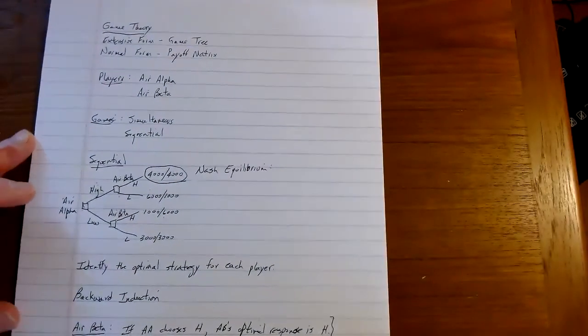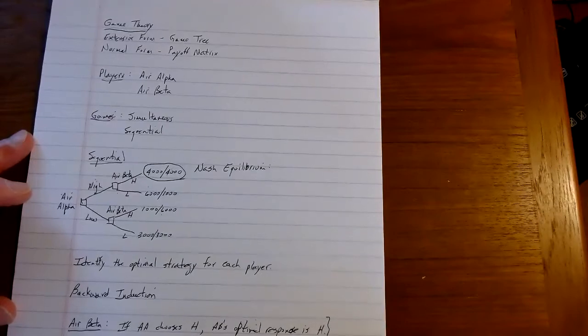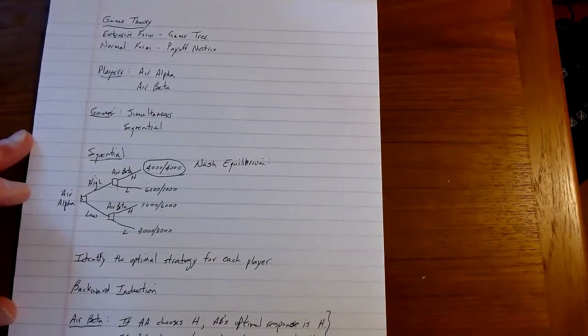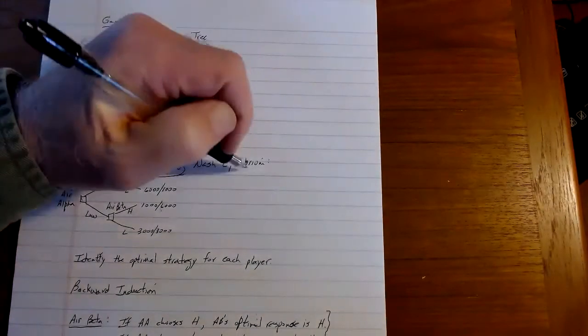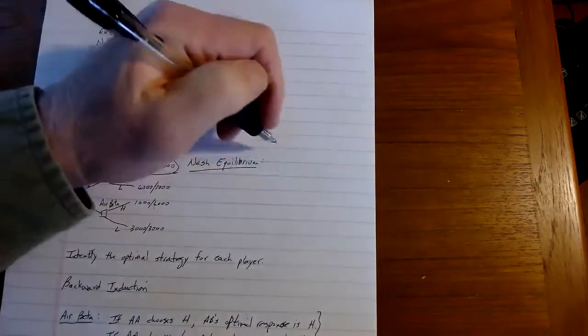And a Nash equilibrium is the solution to many different kinds of games. And the definition of a Nash equilibrium is this.